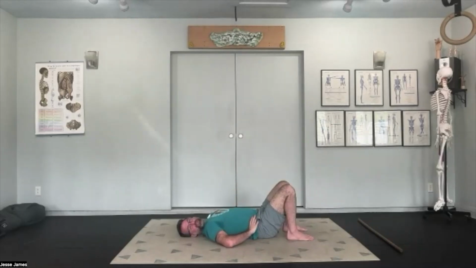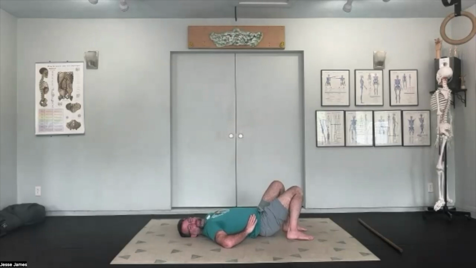This will be a good point to kind of assess the right side compared to the left side. Notice, does that expansion of the balloon move more on one side of the body? And do you find it difficult to get it to move into certain spaces on the other side?